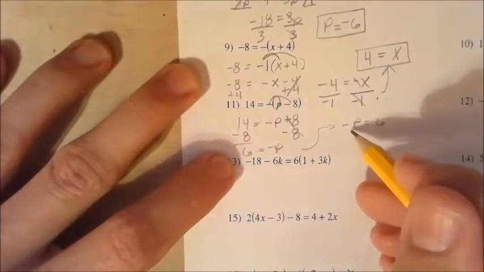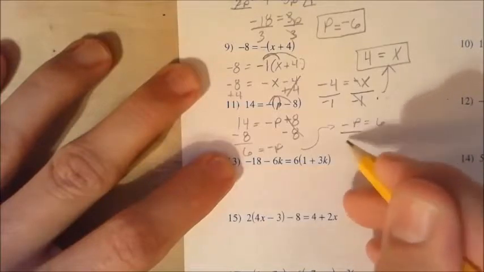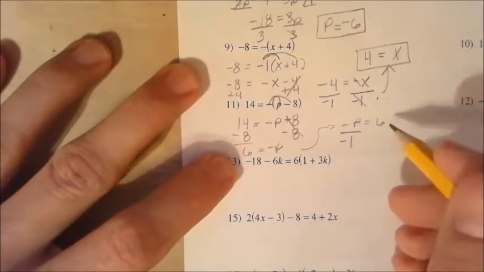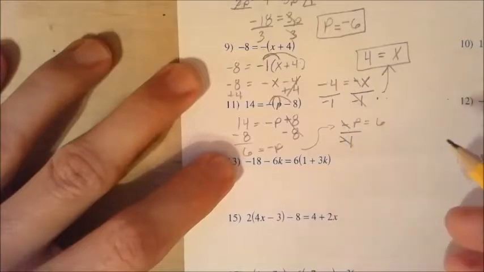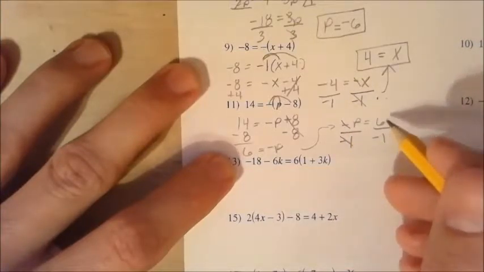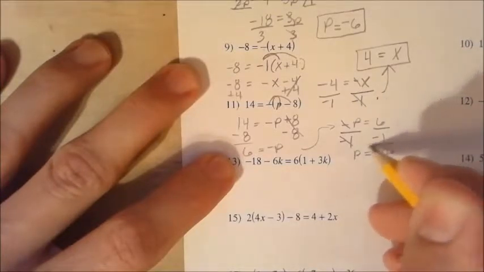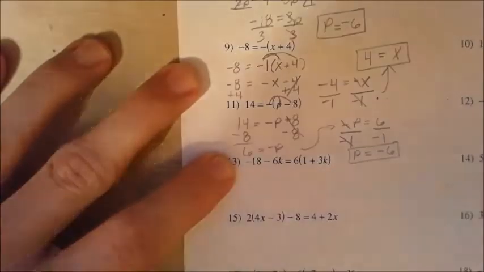And we need to get rid of that negative sign. So remember, there's always an implied 1 in front of the letter. So we're going to divide it by negative 1. And that cancels out our negative sign. And we'll divide this by negative 1. And that's going to give us a negative 6. So therefore p is equal to negative 6. And that is our answer.